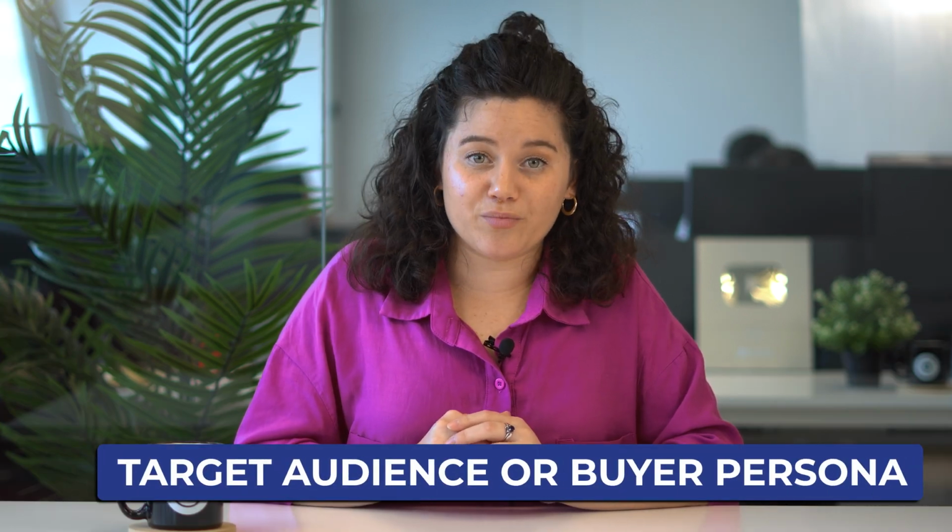Target audience or buyer persona. This is the audience to which the communication is directed. This element is crucial for determining the type of action, communication tone, and channels to use. A useful tool for clarifying who the target is and explaining it to the marketing agency is the buyer persona, a semi-fictional representation of your ideal customer.